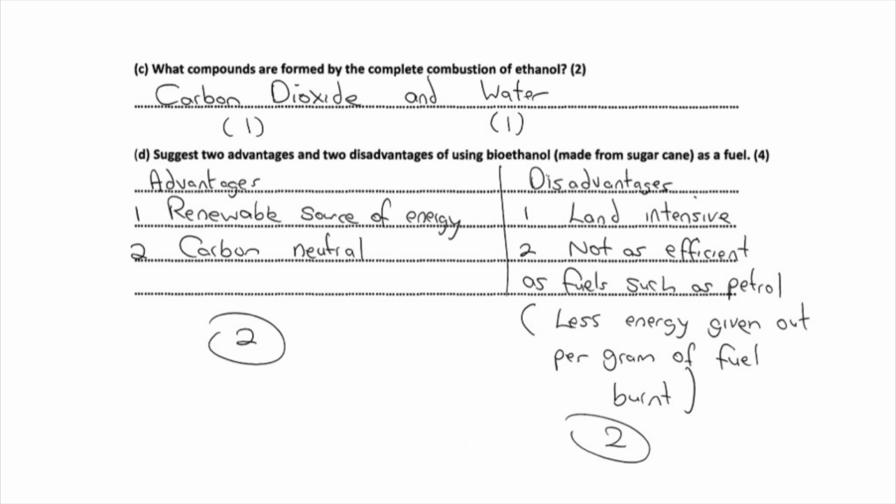And the disadvantages are that it's land intensive to grow sugarcane, and the ethanol that is produced from sugarcane is not as efficient as fuels such as petrol, because less energy is given out per gram of fuel. So if you said it's land intensive and it's not as efficient, there's a mark each for that. So there's a total of 4 marks for the advantages and disadvantages.